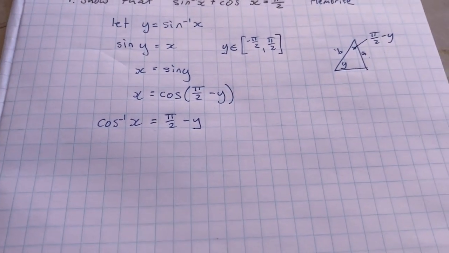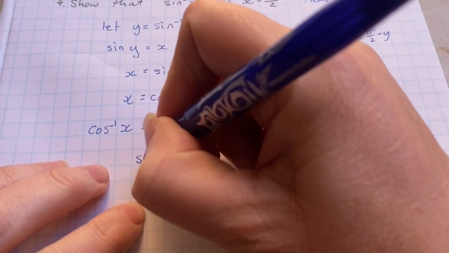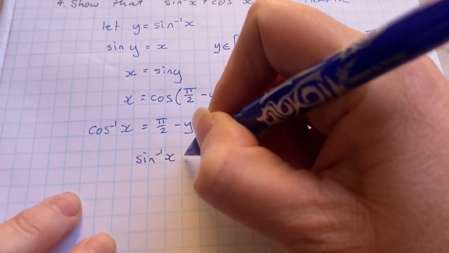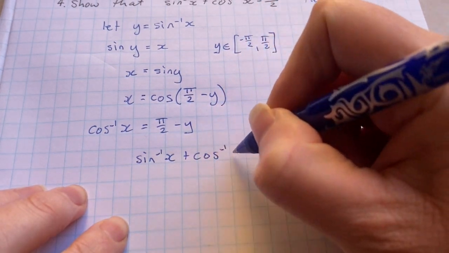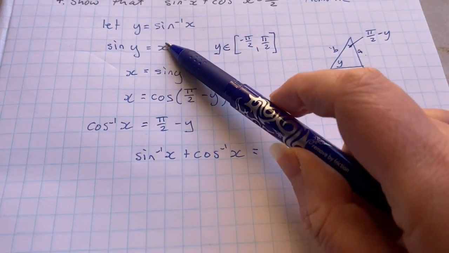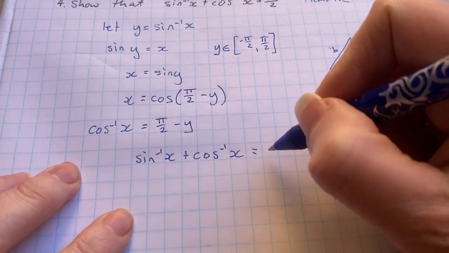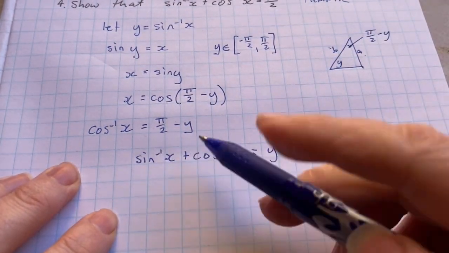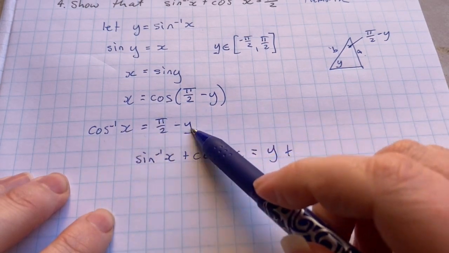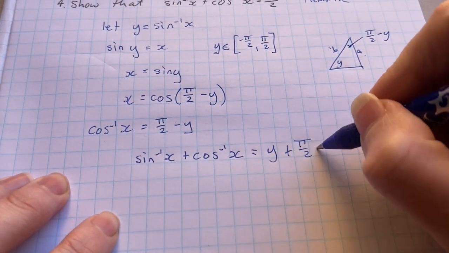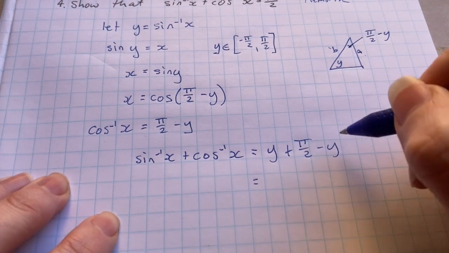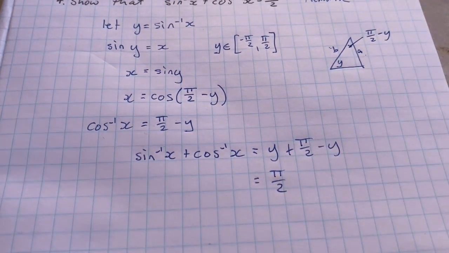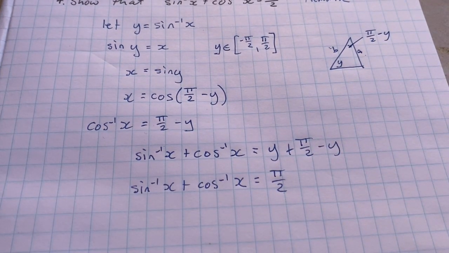Now, let's look at what happens when I add sine inverse and cos inverse. So sine inverse x plus cos inverse x, well, we originally said sine inverse x is equal to y. So sine inverse x is y plus, now cos inverse is pi on 2 minus y. So that's a really, really nice result. The y's cancel, pi on 2. So as I said, it is a nice one to memorize, just the result. You could be asked to redo the proof, so it's good to know that as well.